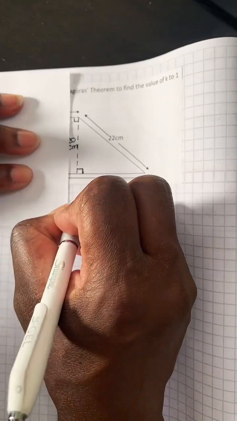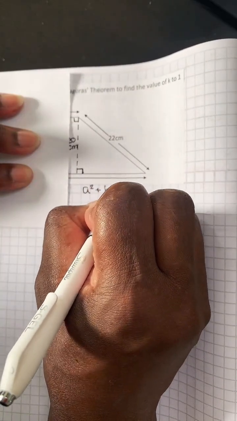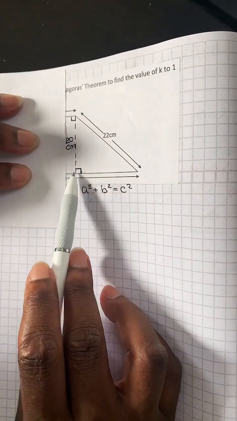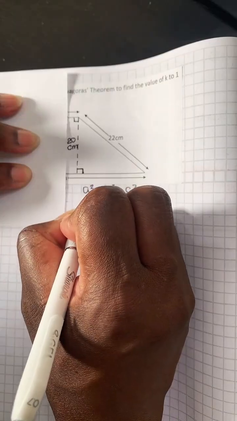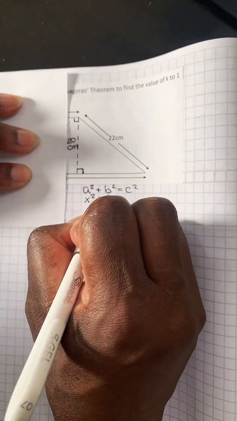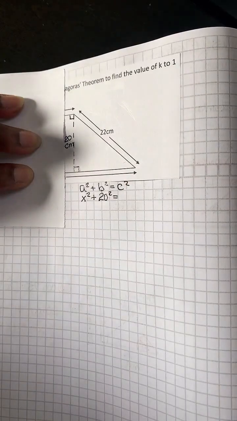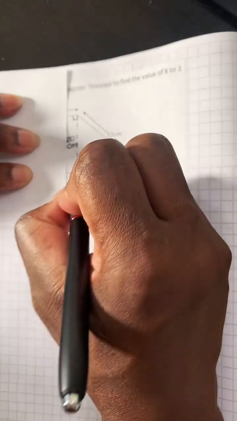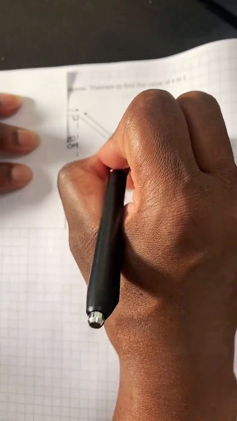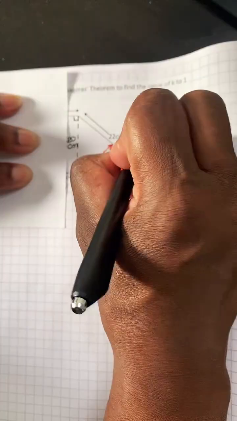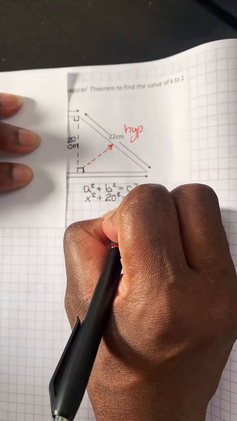Okay, so we got our a squared plus b squared equals c squared. All right? They gave us one of our legs. If you want to say, all right, I'm finding my unknown, and then the other one's going to be 20 squared. And it's going to equal my hypotenuse. How do I know it's my hypotenuse? Because if I go directly across from that 90-degree angle, that's always going to be my longest side. All right? So this is my 22 squared.